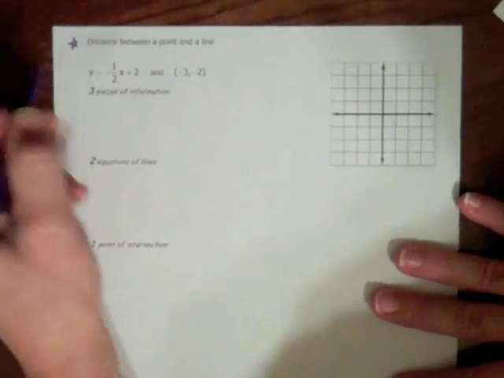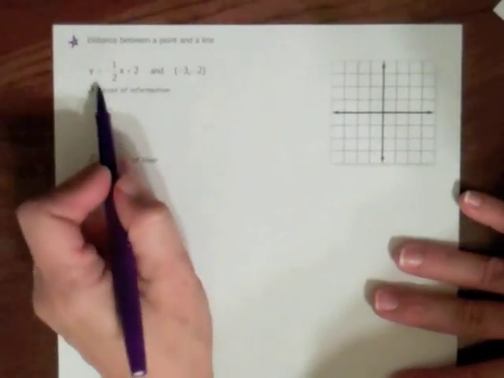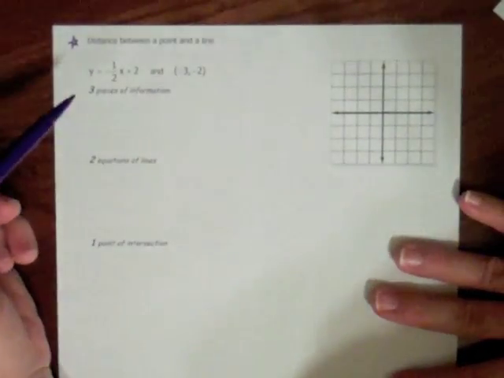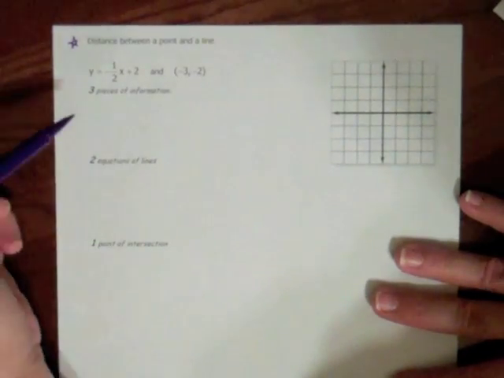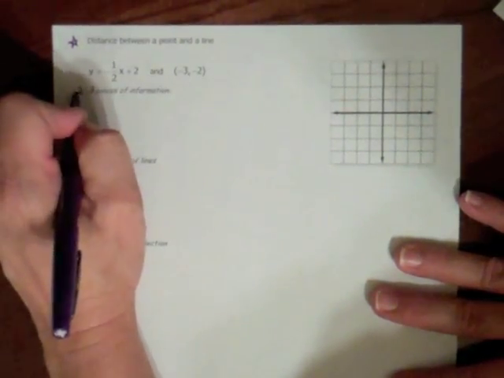We are going to find the distance between a point and a line. Here's our line, here's our point. There are several steps to this, so in order to do it, we are going to use a rhyming device, and we're going to sing it like this.